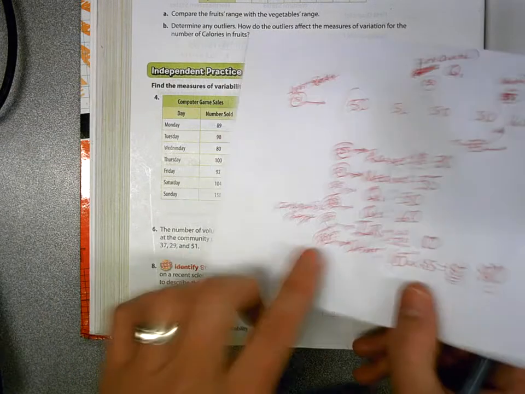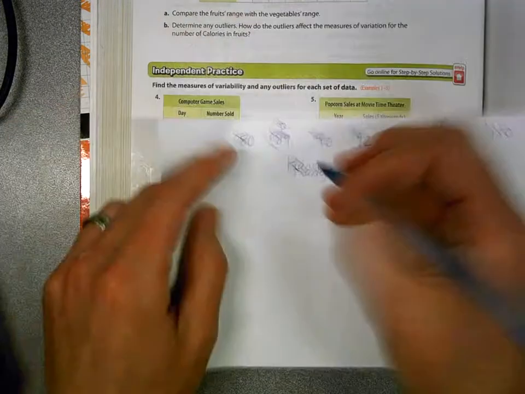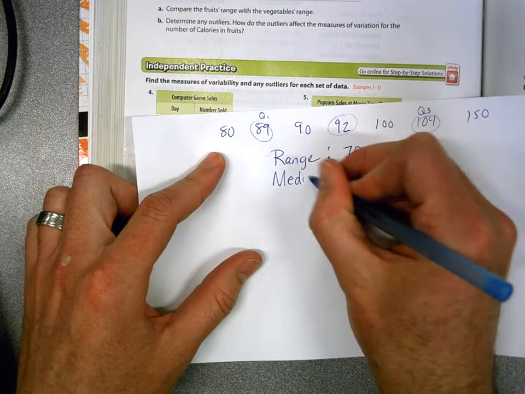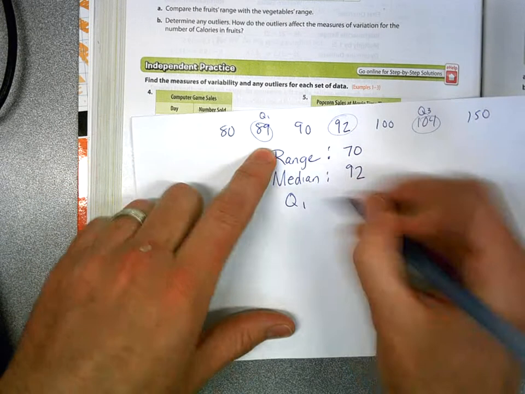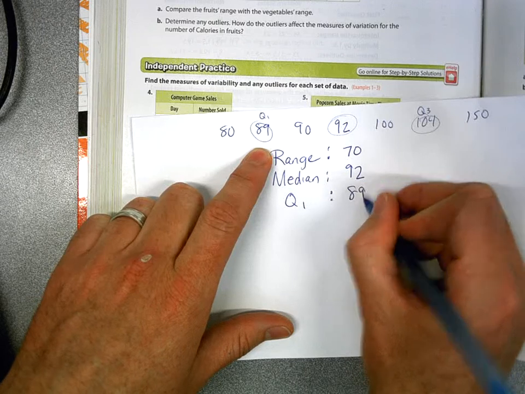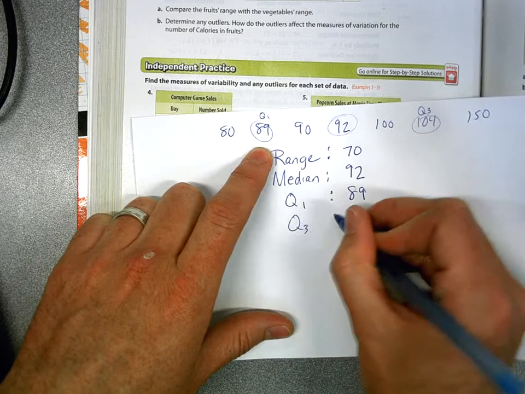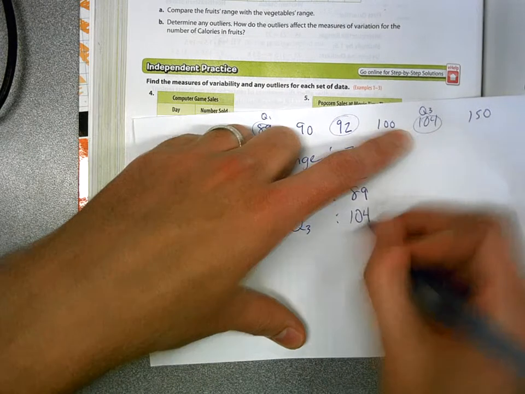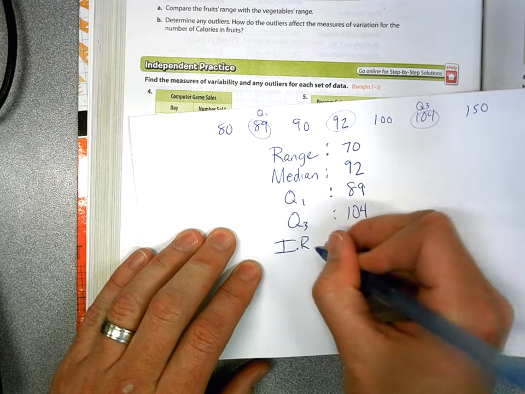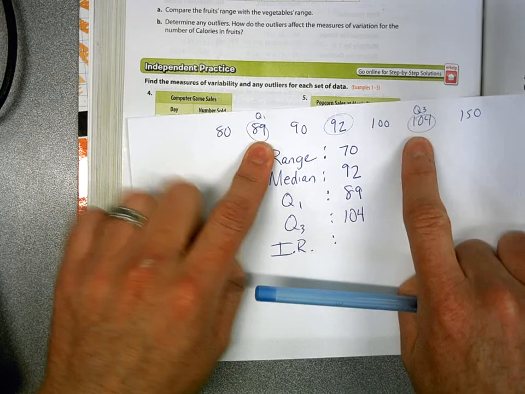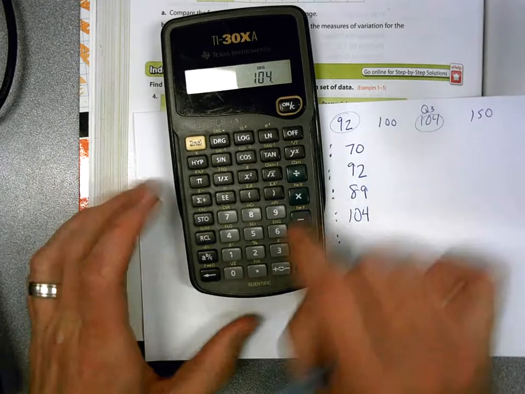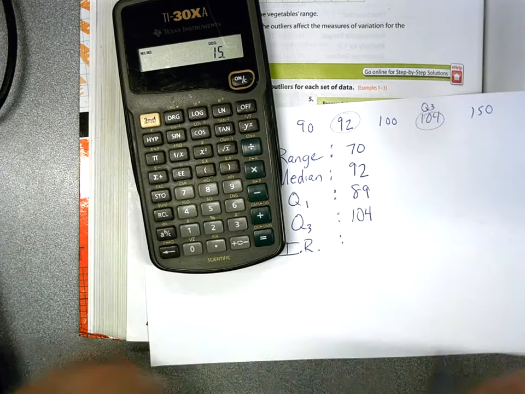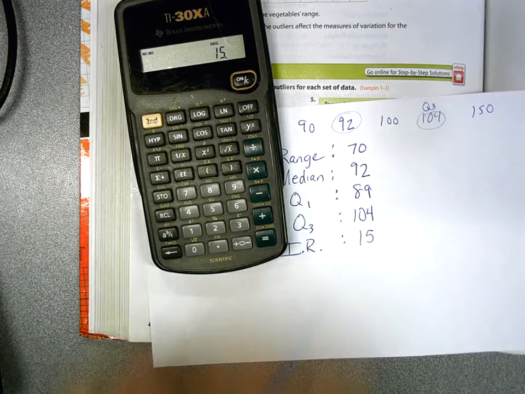Okay. Our median, well, it's already labeled here. It's 92. And then that leads us to our first quartile, 89. Our third quartile, 104. Our interquartile range, remember, is just the difference between these two. All right, again, I mean, that's pretty easy. But you can use a calculator. 104 minus 89, 15. Okay?